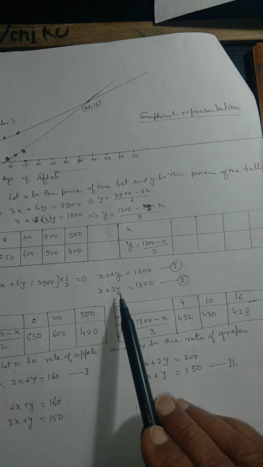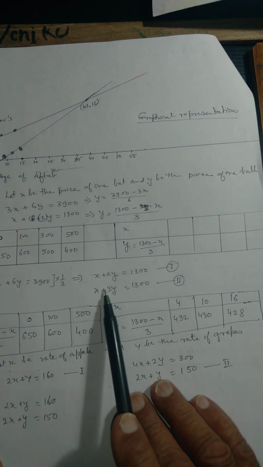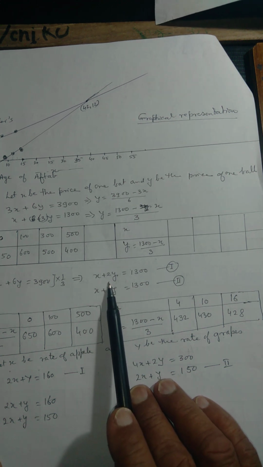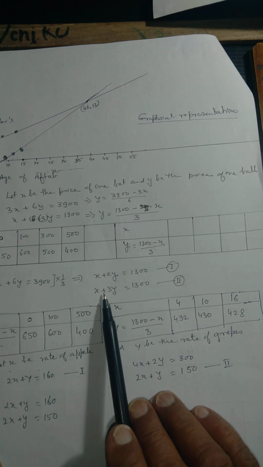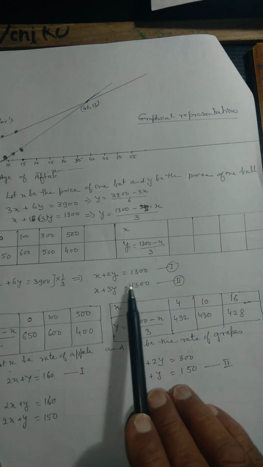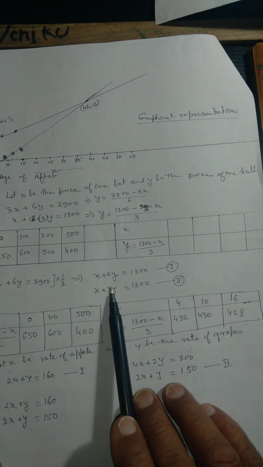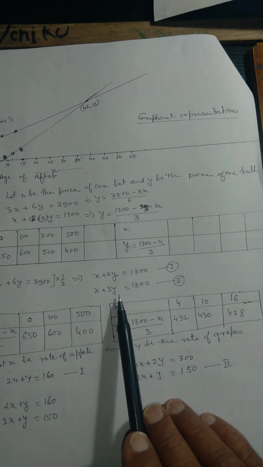For this purpose, I tried my best to consult the publisher of NCERT, which is in Delhi, but he didn't respond anything. So from your side, if you tell the teacher about these two questions, question number 2 and 3, technically somewhere it is a mistake.